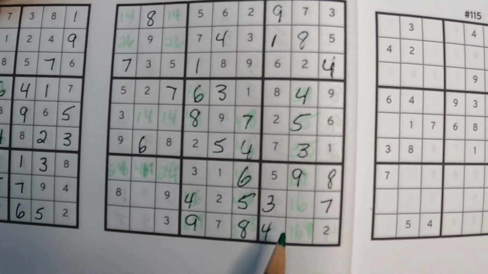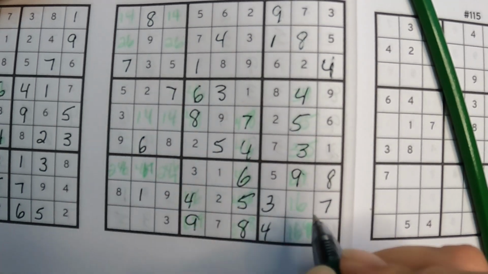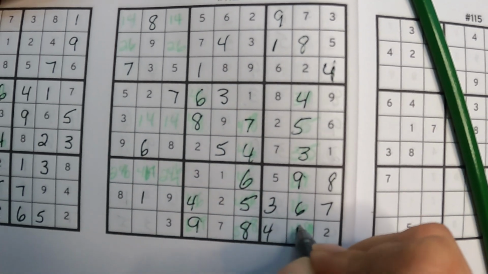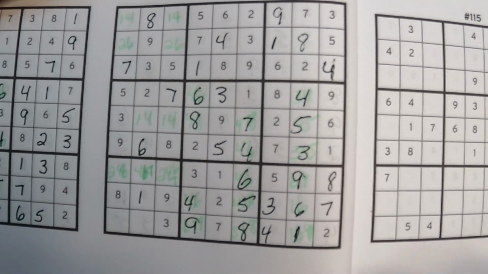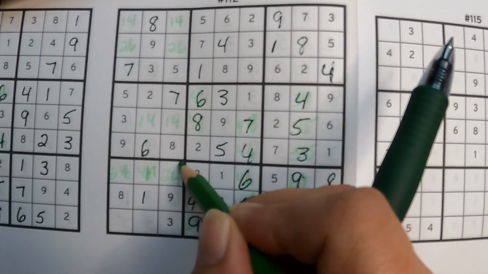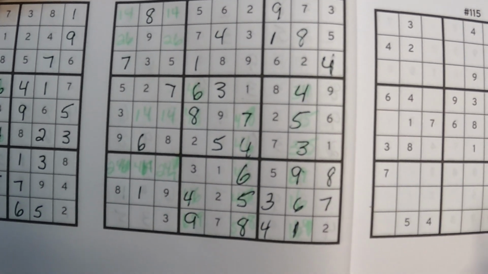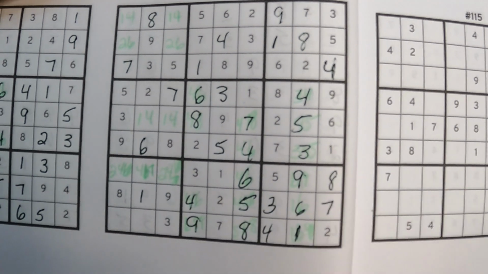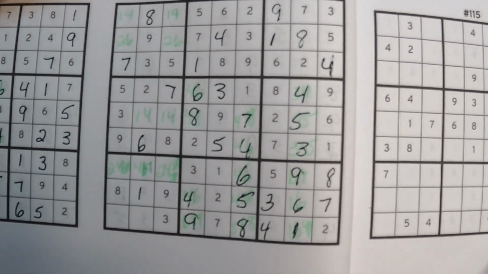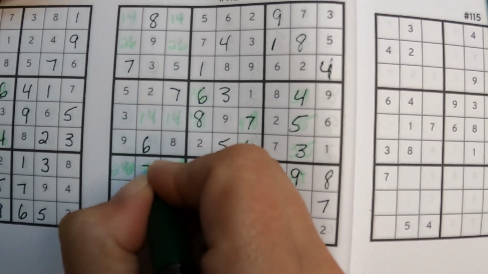For this row, we're missing a 1 and a 6. We've got that 6 there. So this is our 1 and our 6, and that makes this our 1. And then because of that 6, we can get rid of this 6 and this 6. And we've got that 7 there. So the 7 can go away. So that means the only place in this row our 7 can be is here.